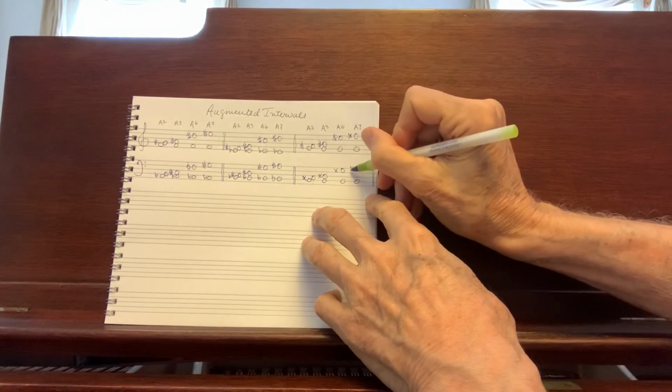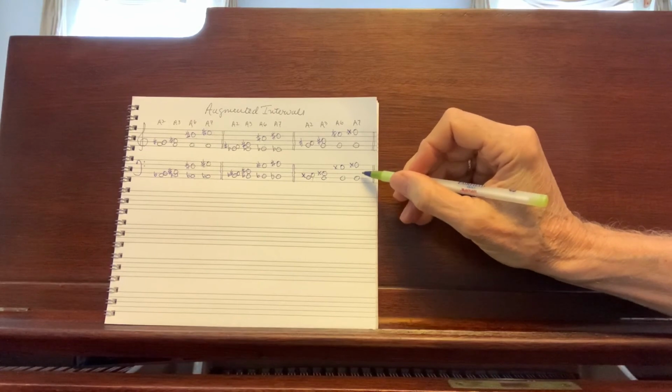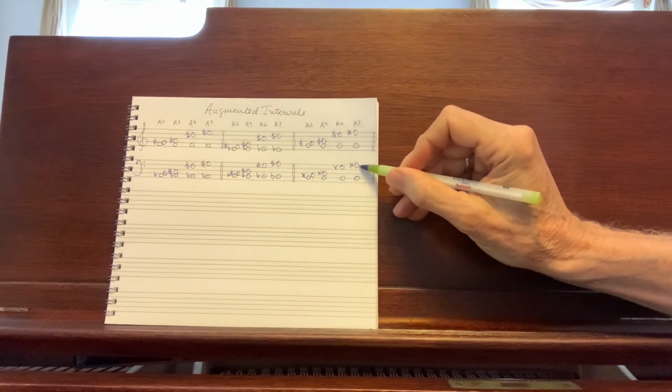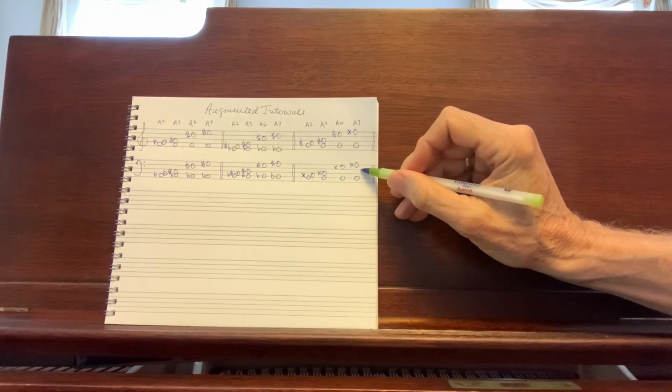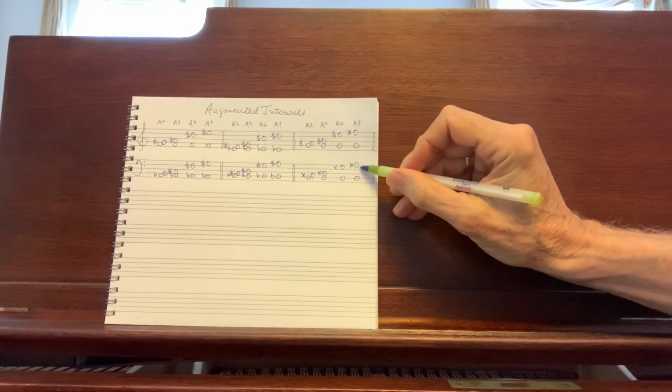And there we have it. So the B to the A sharp, the major seventh, now becomes an augmented seventh by raising the A sharp up to an A double sharp, which is a B on the keyboard. On the page, it's an A double sharp.